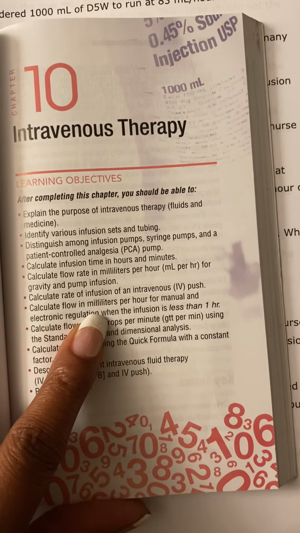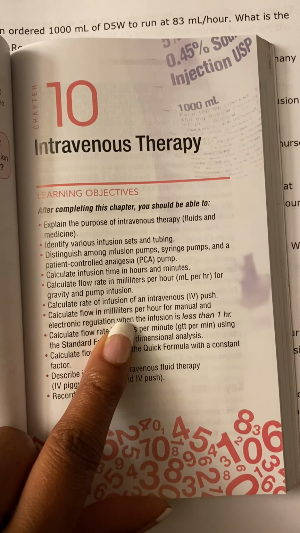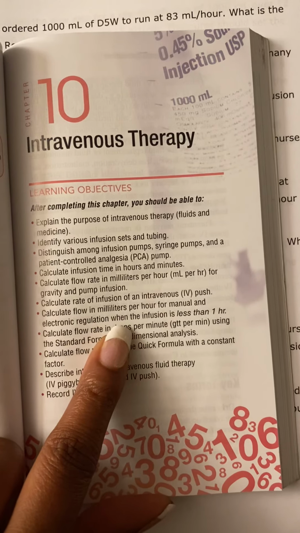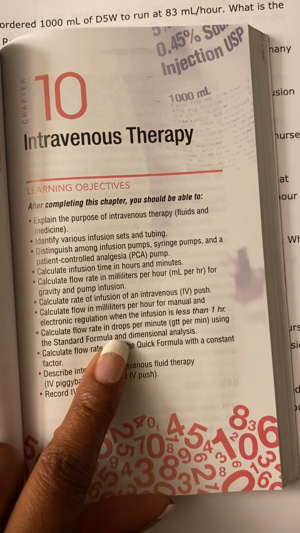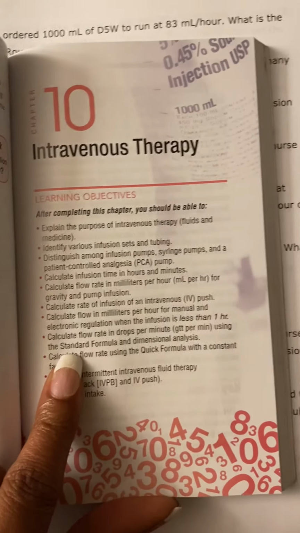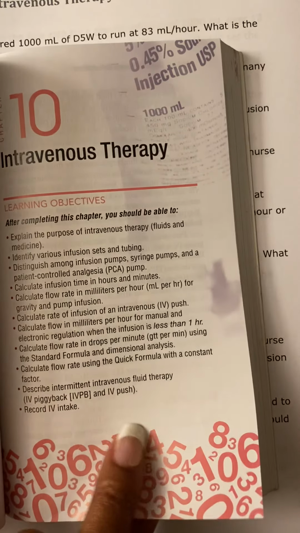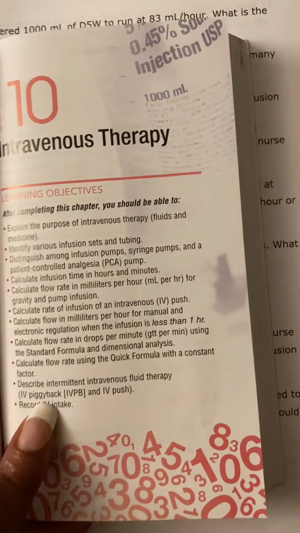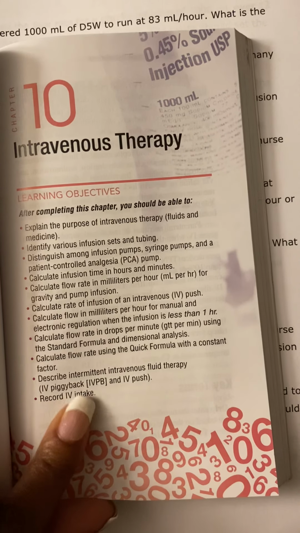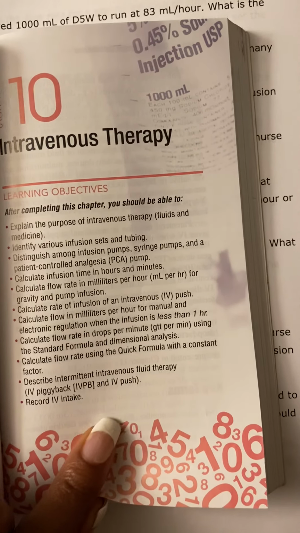The rate of infusion when we're thinking about an IV push. Calculate the flow in milliliters per hour for manual and electronic regulation. When the infusion is less than 1 hour, we will use, of course, 60 minutes. And also, we're going to calculate the drops per minute using the quick formula with a constant factor. I want you to be able to also describe the intermittent IV fluid therapy, whether it's an IV piggyback, IV PB, or it's going to be an IV push.